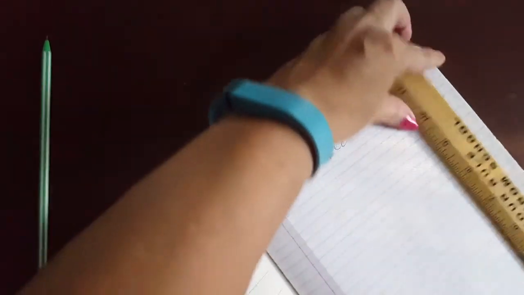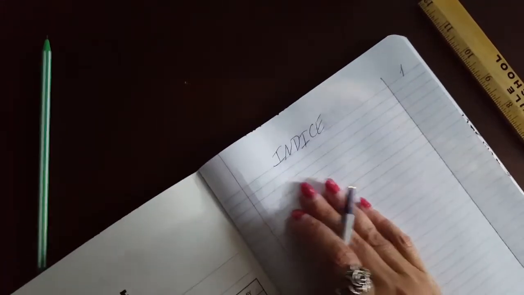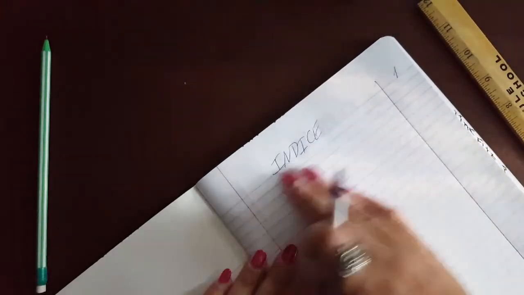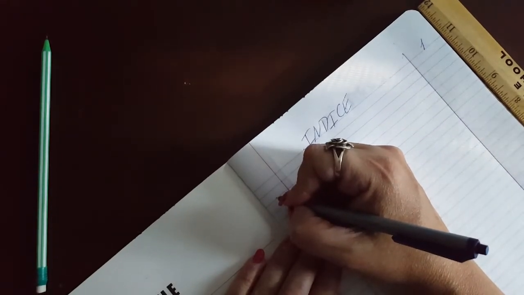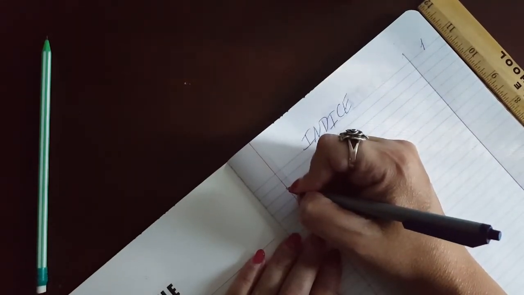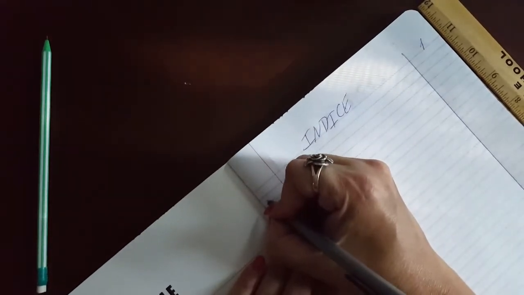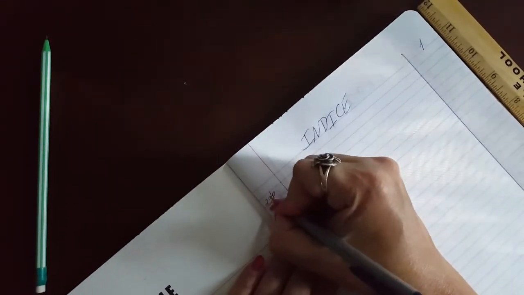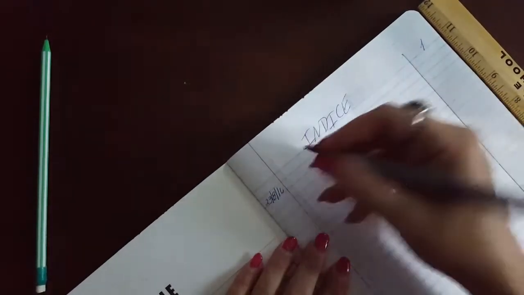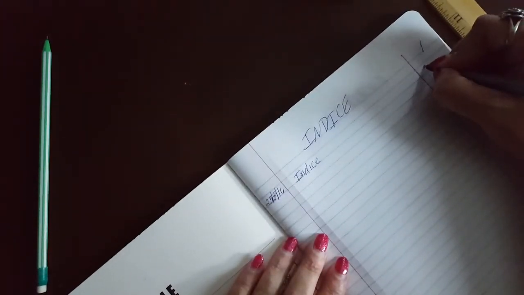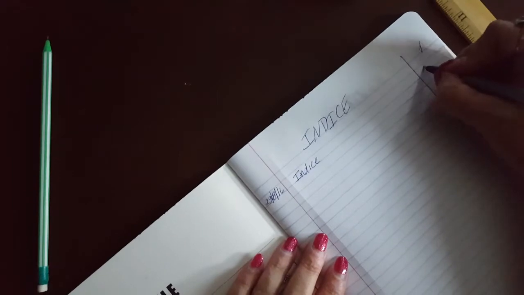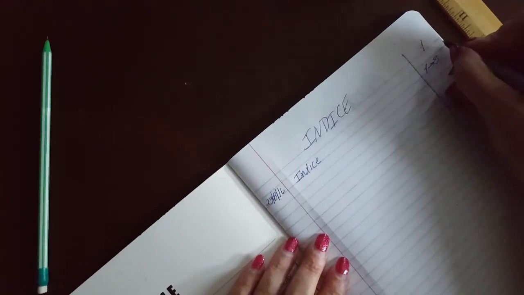Here we are back on page 1. Now, because the index is going to function like a table of contents, we should probably actually add these things in. So the first thing that we have is the indice. So over here in the margin, I'm going to write the date. Please write whatever date it is for you today. For me today, it is the 23rd of August. And I'm going to write indice because I know that the first 8 pages I have are the indices. And over here I'm going to write the page numbers that these things appear on. So in this case, 1 through 8.